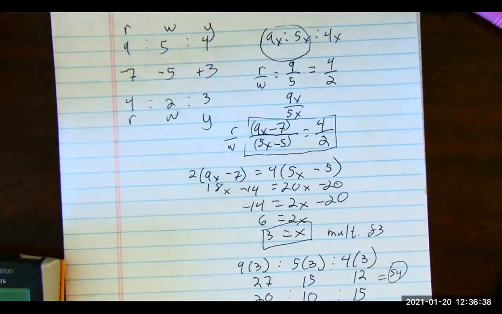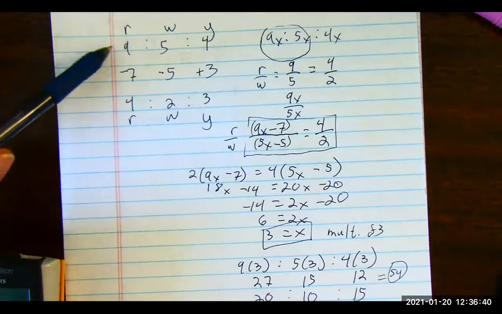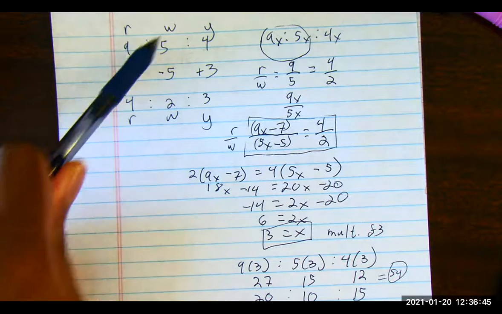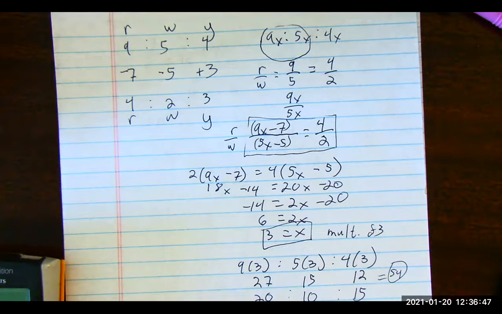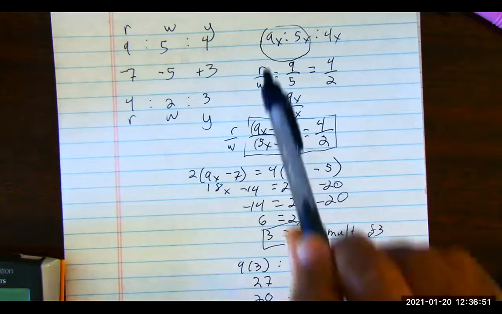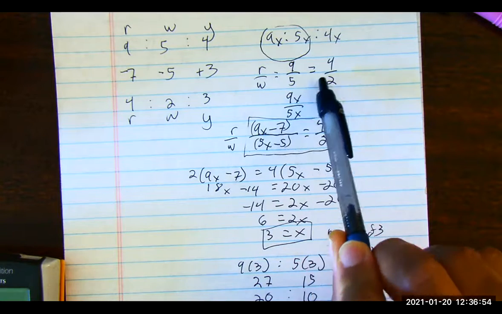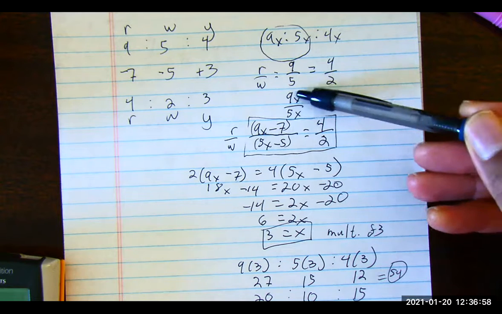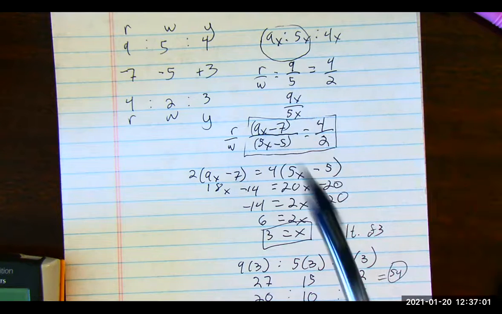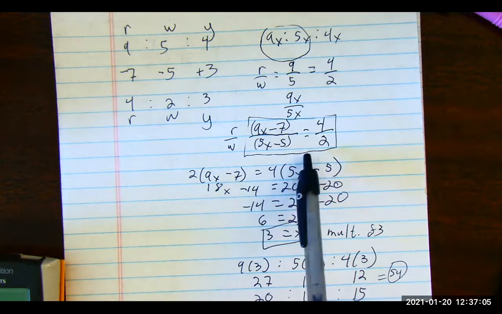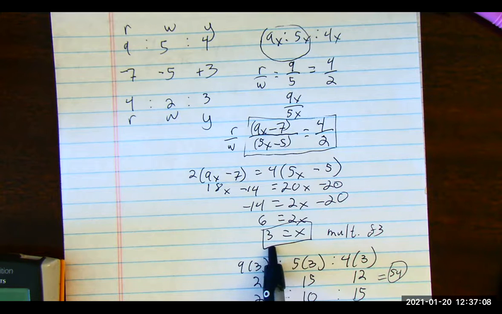So going through again, red, white, yellow, we got the ratio, subtracted the new ratio. I just pulled the red and the white to compare, remembering that there is a common multiple that was originally simplified. Red and white is 9 to 5. That 9 to 5 became 4 to 2. In order to become that 4 to 2, we know 9x, 5x. So that's where I get 9x minus 7, 5x minus 5, set equal to 4 to 2 ratio. Solve for x, I get that that common multiple is 3.